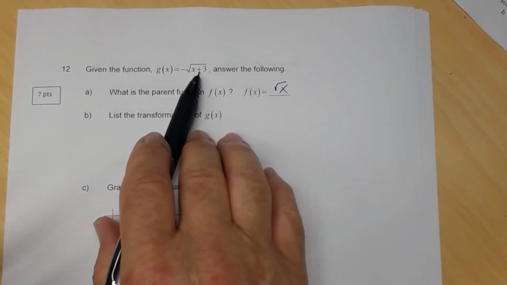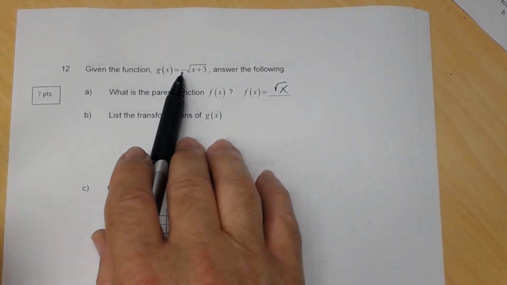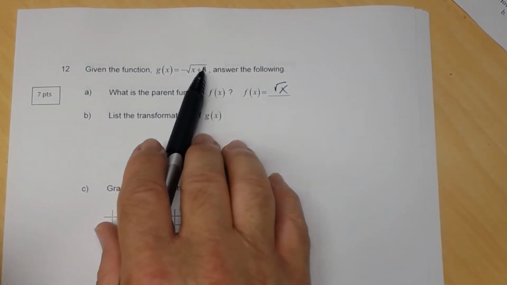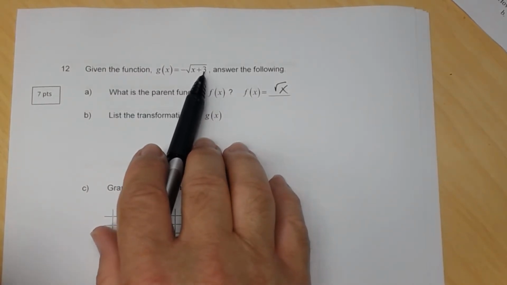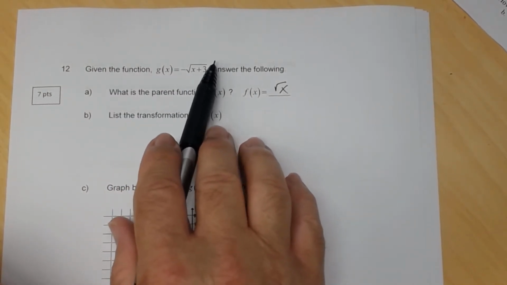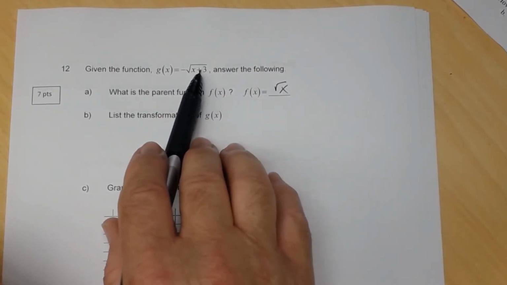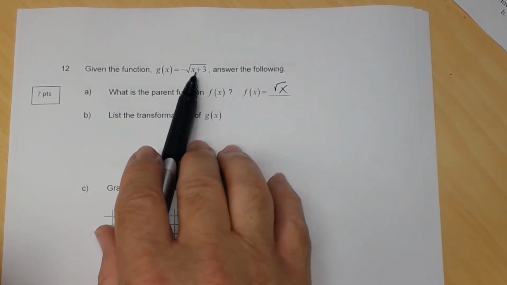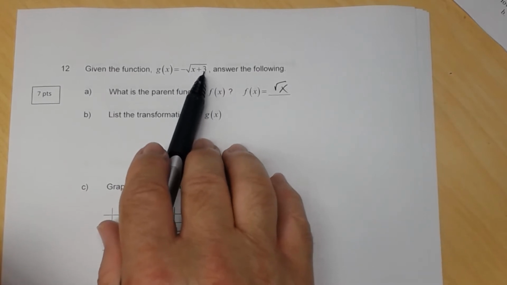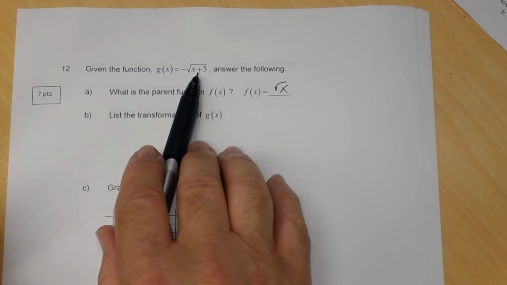There are only two things occurring here. This negative right here is a reflection about the x-axis, and this 3 underneath the radical is where it's shifted horizontally. If the 3 was on the outside, it would be shifted vertically. Since it's inside the radical, it's a horizontal shift. And remember, if it's horizontal, it's counterintuitive. So it's not 3 to the right, it's actually 3 to the left.